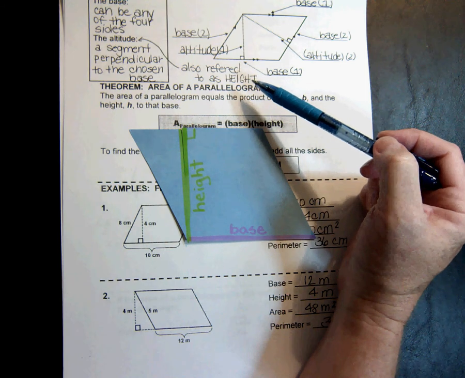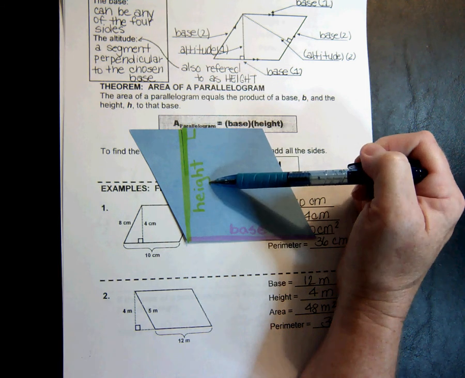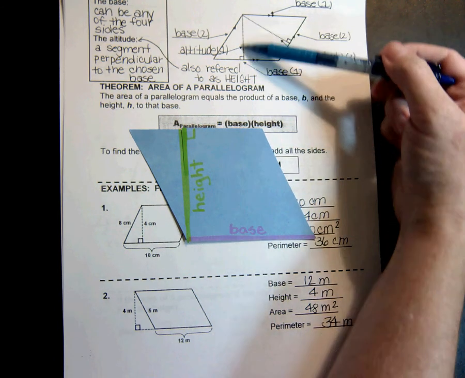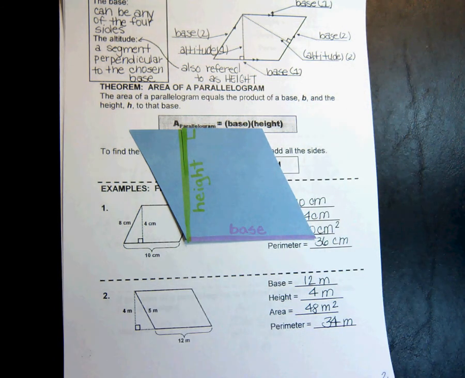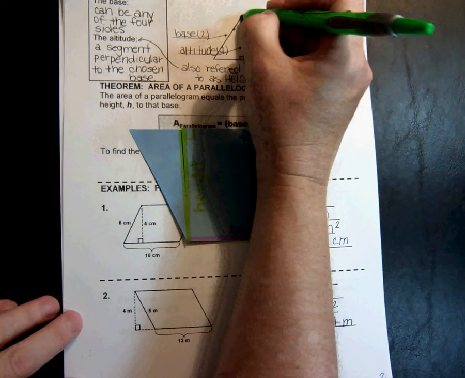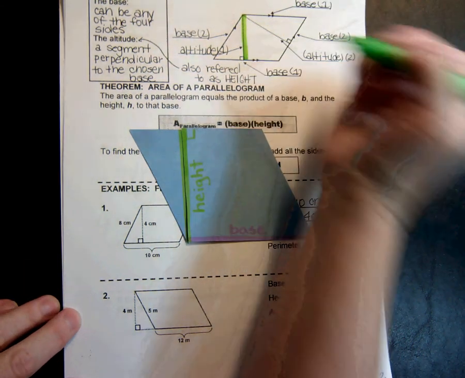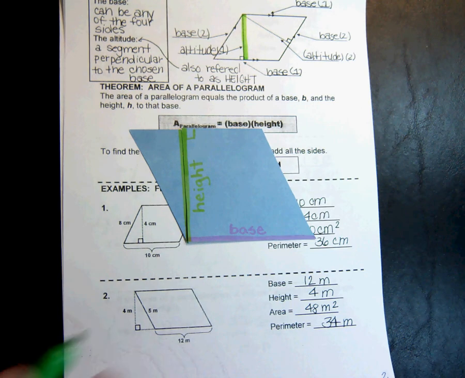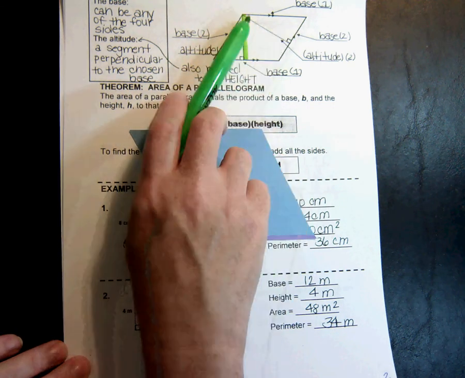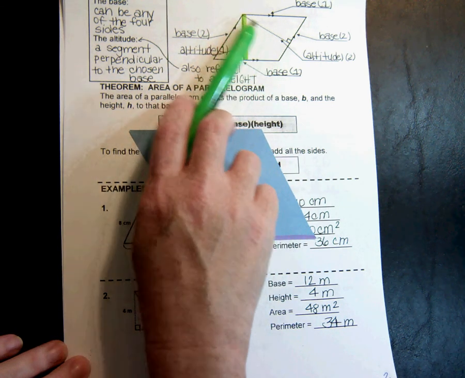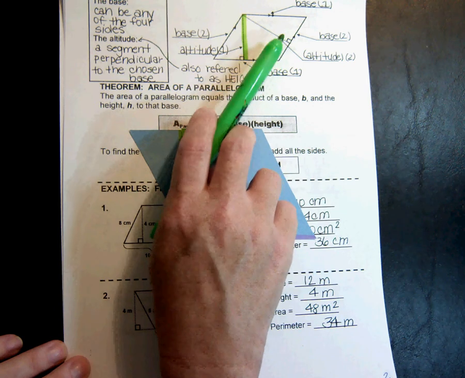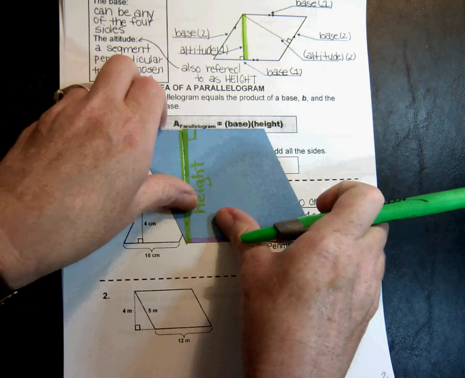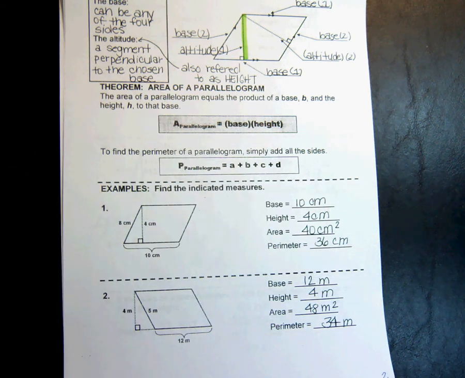The altitude, I haven't introduced that word, but it's actually the same as height. This measurement right here is referred to as altitude, but it's interchangeable with the word height. So that's your altitude. It's the segment perpendicular to whichever base that you're asked to look at. Now, if you were asked to look at the altitude from these 2 bases, then this one would be your altitude. It formed the perpendicular line. So it does matter in answering problems as to which would be your bases.